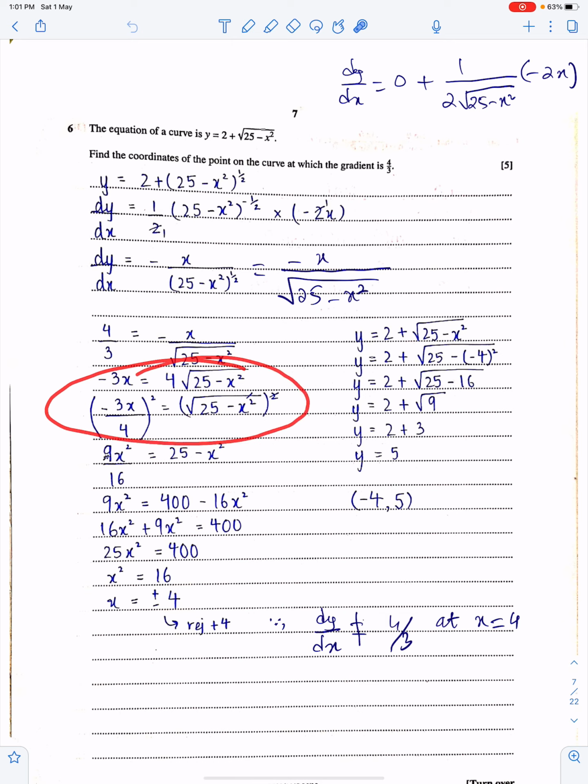By solving this equation, we have two values of x, plus 4 and minus 4. We have to ignore plus 4. Why? Because when we substitute plus 4 here, we won't get gradient 4 upon 3. We are getting gradient negative 4 upon 3. Since the gradient is positive 4 upon 3, and we are not getting positive 4 upon 3 with this value of x, therefore we have to ignore plus 4. So the required value of x is minus 4.